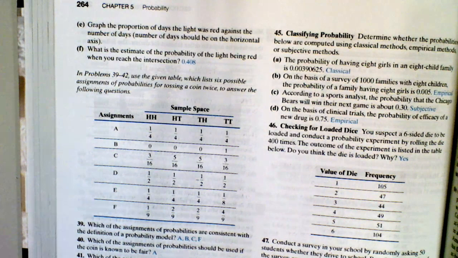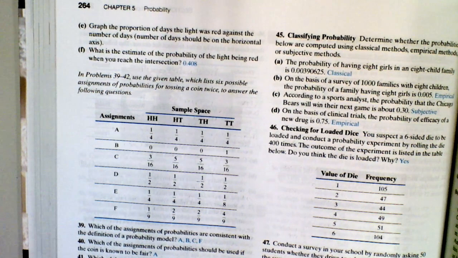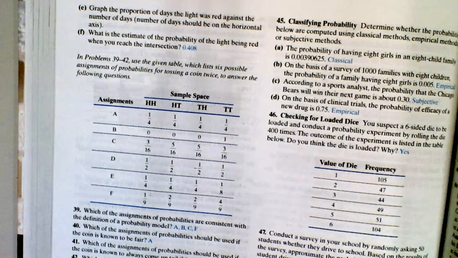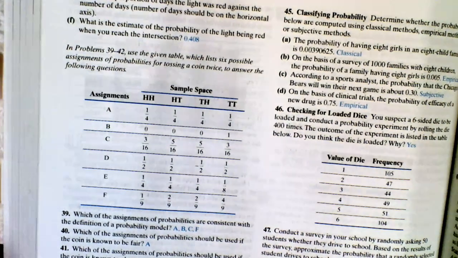What is the estimate of the probability of the light being red when you reach the intersection? This isn't talking about a specific day. It's talking about overall, which means you need to take the table that's in your StatCrunch, go all the way to the bottom, and the answer is going to be the very last aggregate proportion number. So basically, the very bottom right of the table.